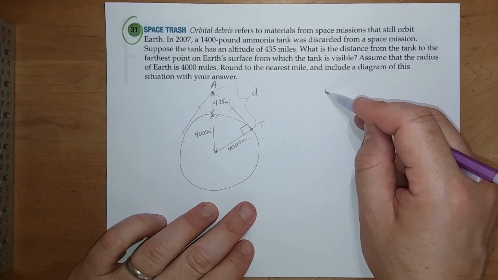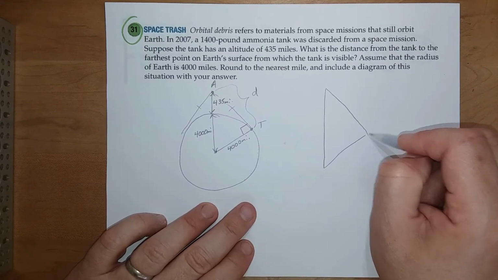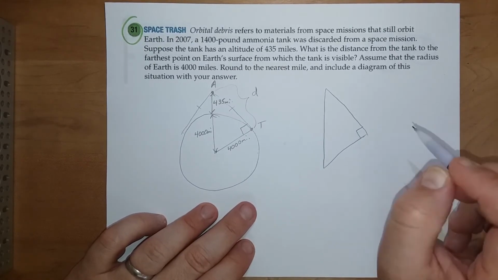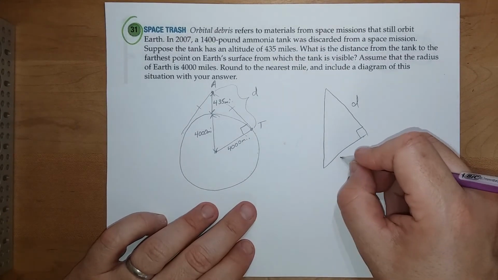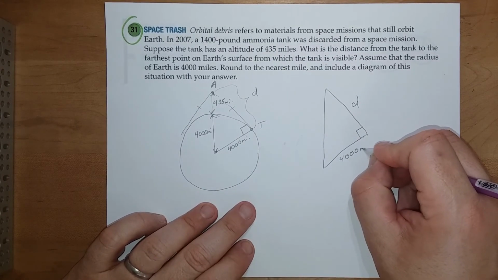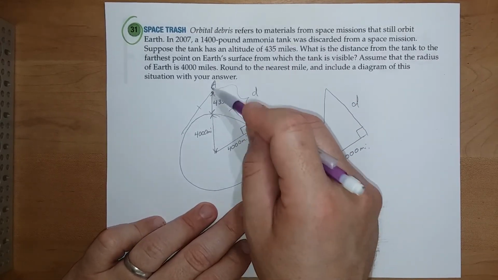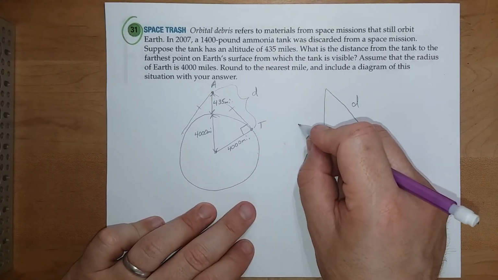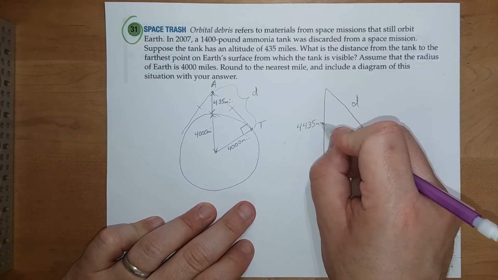All right, so I want to just pull this out and simplify it so it's going to be easier to work with. We're looking for D, this side of the triangle. We know this side is 4,000 miles. And how long is this side? It's 4,000 miles plus this altitude of 435 miles. This side is 4,435 miles.